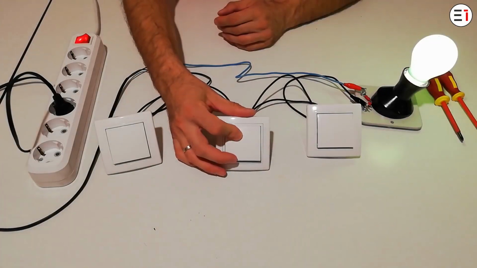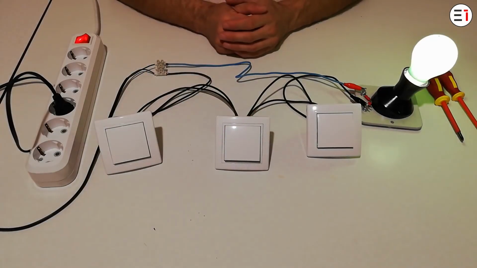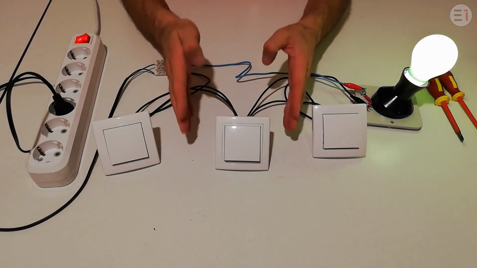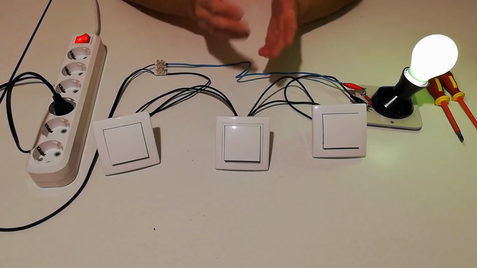If we need to turn it on/off from more than 3 locations, it is only necessary to install an appropriate number of intermediate switches between the end two-way switches.